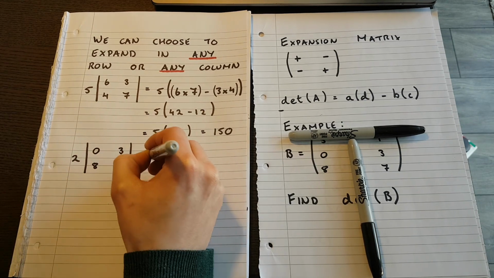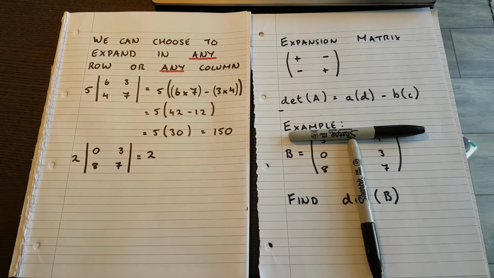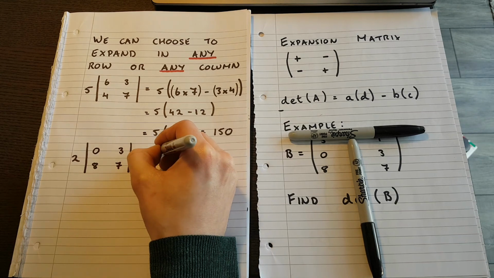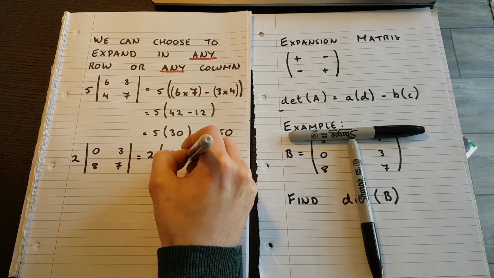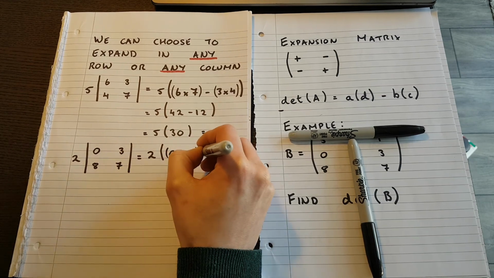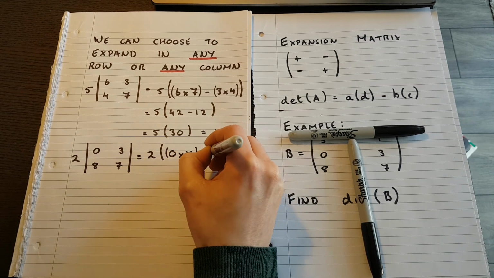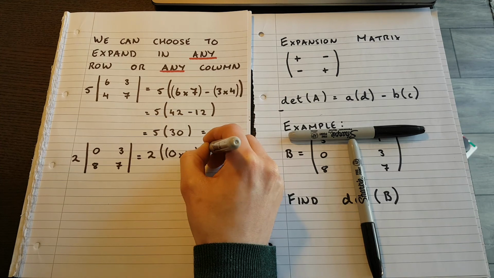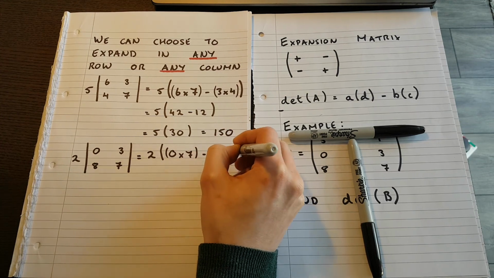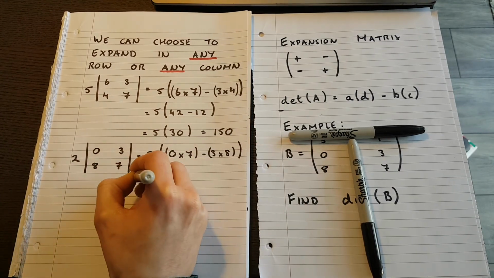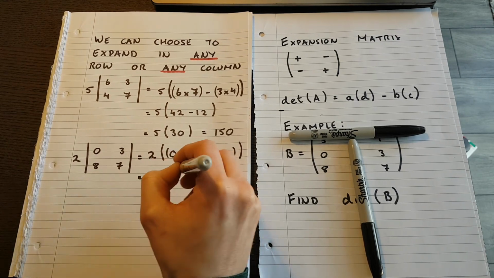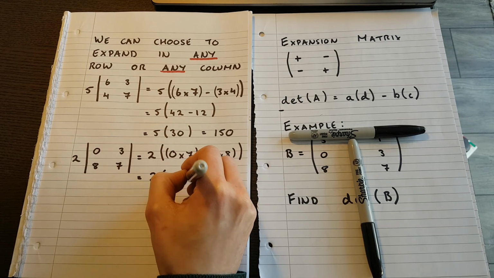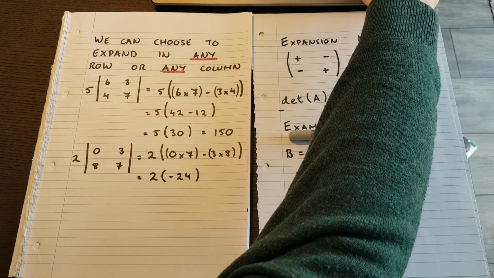Again, fairly simple to do now because this is a 2 by 2 matrix. I can use the standard formula that I had before. So I have 0 times 7, and I need to subtract away 3 times 8. So this is 2 times minus 24, which is minus 48.